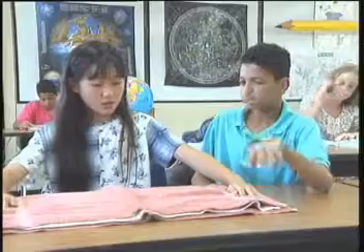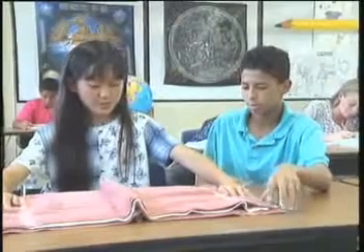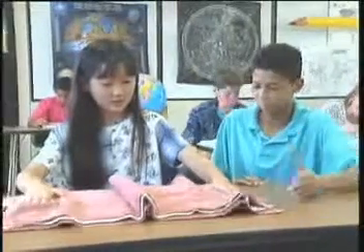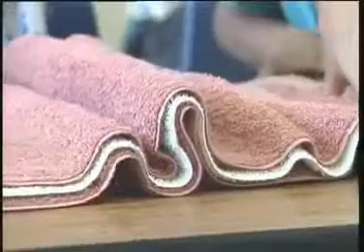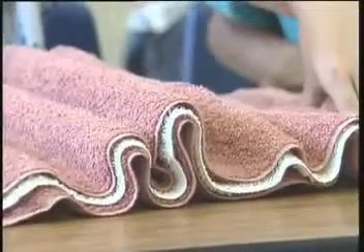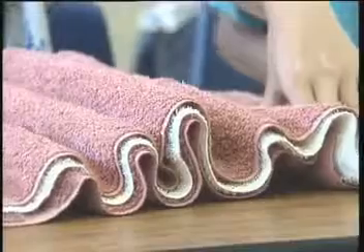You can make your own folded mountains simply by squeezing the ends of some towels together. The Earth's crust will fold just as these towels will.